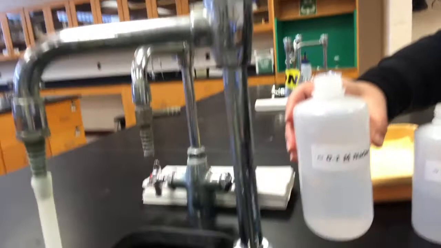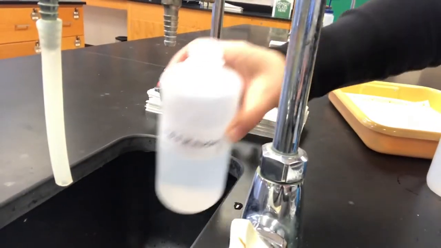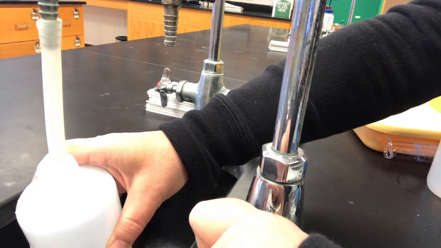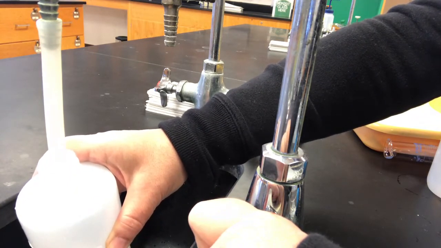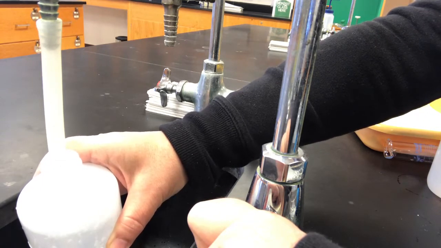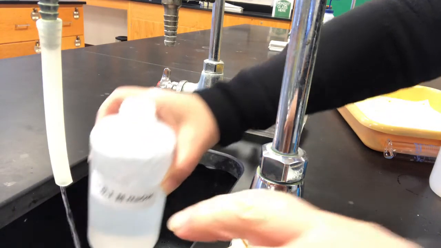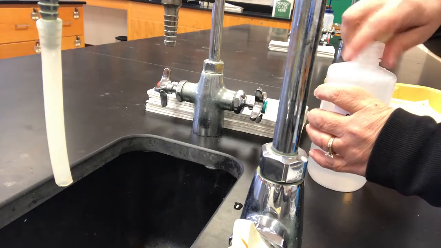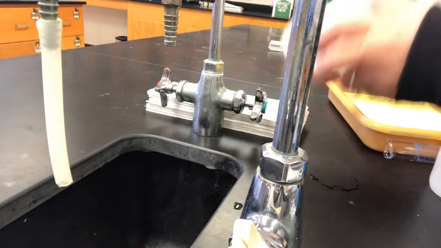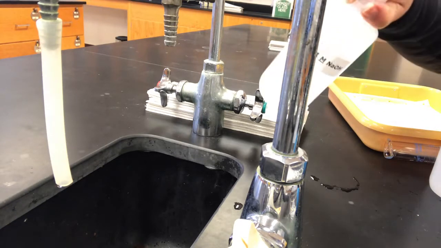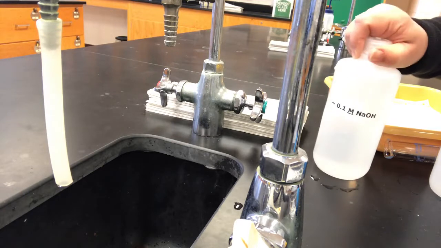Then I'll top off the bottle with distilled water so that it contains about 500 mils. Notice that none of this is real exact. We're going to determine the actual concentration inside the bottle in a little bit. So there's our sodium hydroxide. We do want to make sure that the solution that we've just prepared is homogeneous. So you'll want to invert the bottle several times.